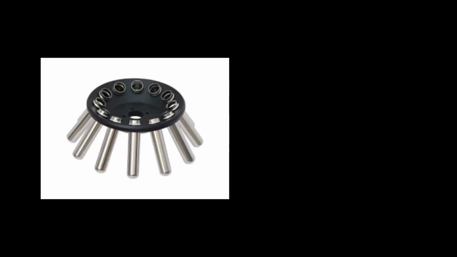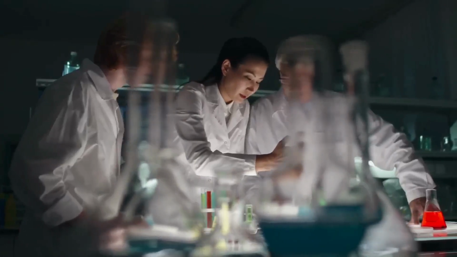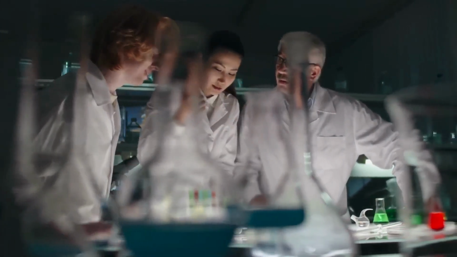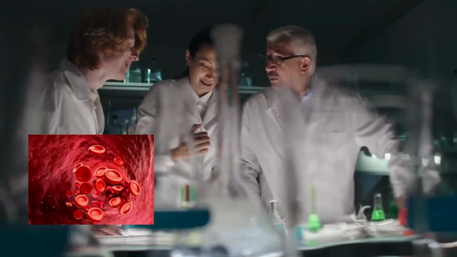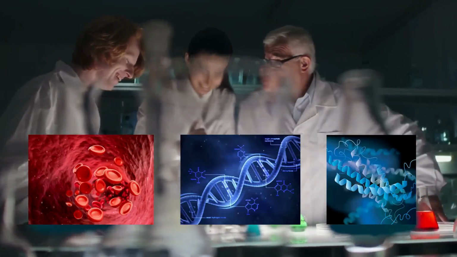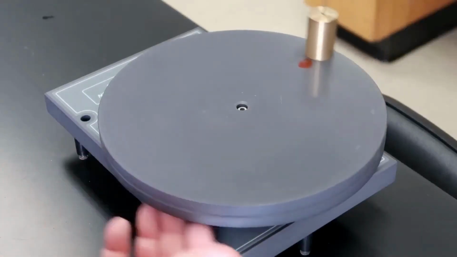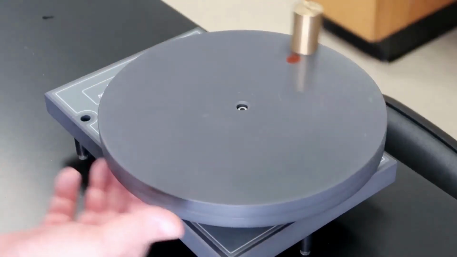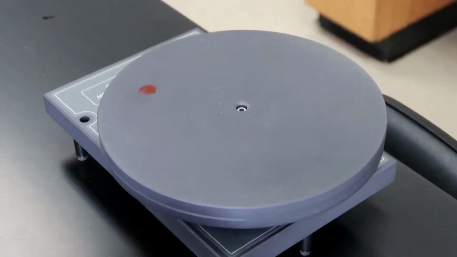By adjusting rotor size, speed, and mass distribution, scientists precisely control separation of blood components, DNA, and proteins. So, in biotech, rotational dynamics isn't theory. It is how we isolate life.